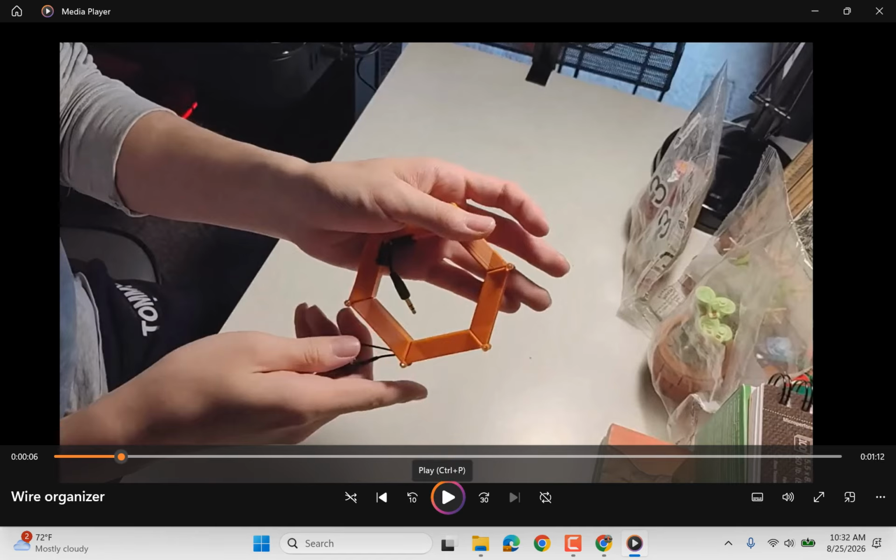Okay, so it's made out of a bunch of different parts. It forms into that hexagon that you wrap your cable around, and then when you're done using it, it can fold up into a shape that takes up less space. You know, sort of a cool idea.